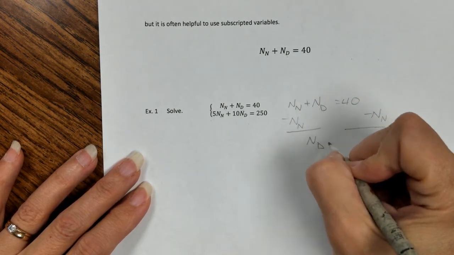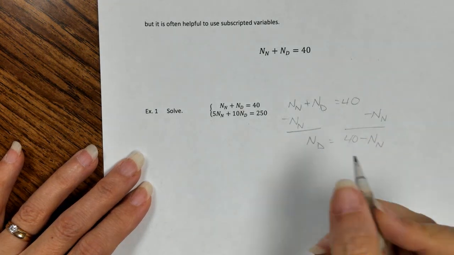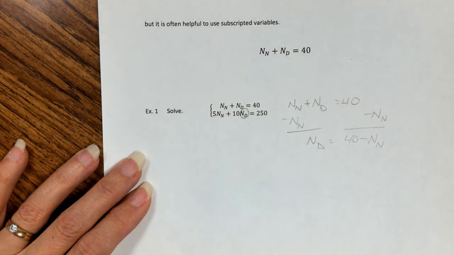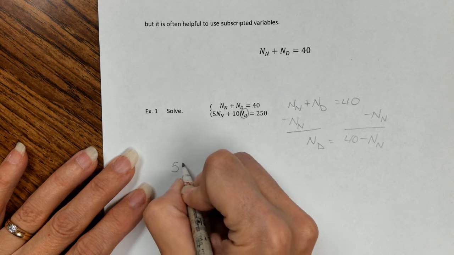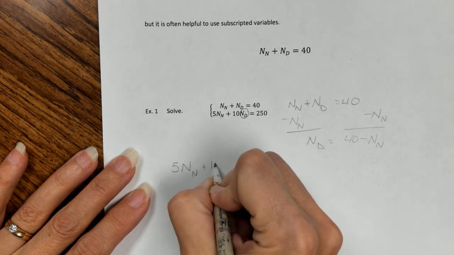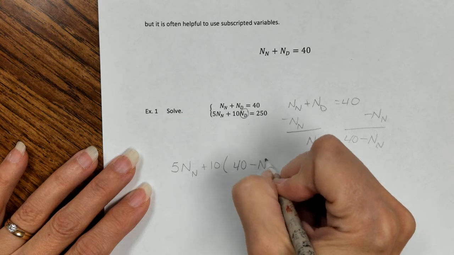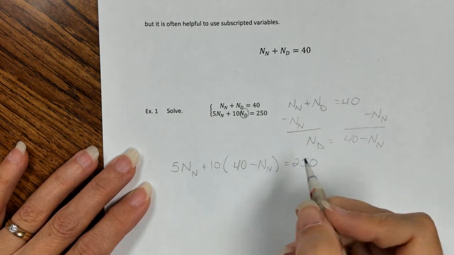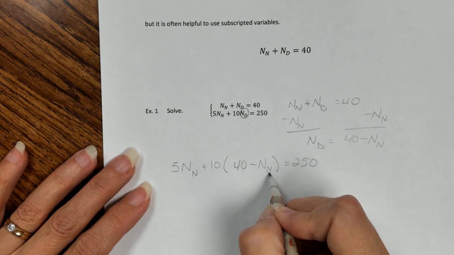N sub d equals 40 minus n sub n. And then I can substitute that in place of n sub d in the second equation. So 5 times the number of nickels plus 10 times 40 minus the number of nickels equals 250. Make sure you take enough time to write this neatly so your subscripts look like subscripts. They should be lower.